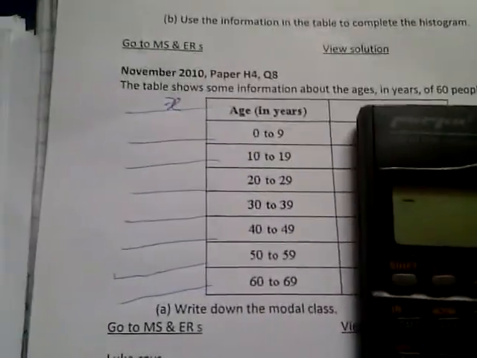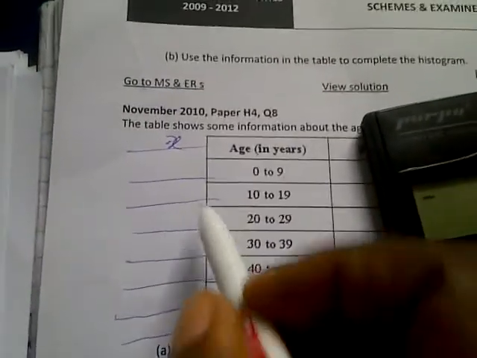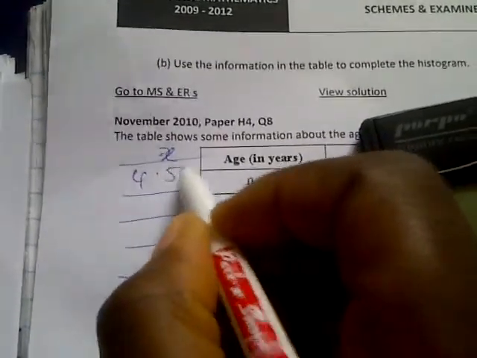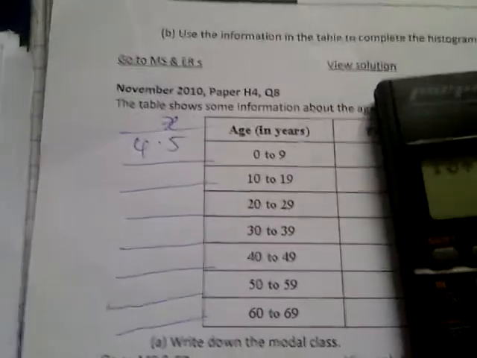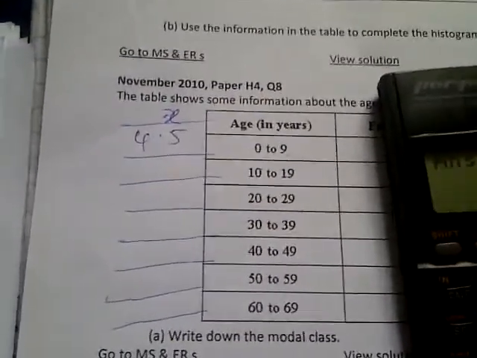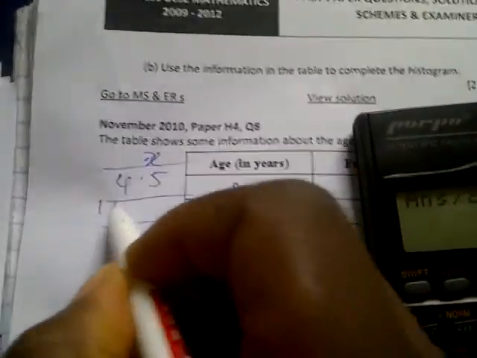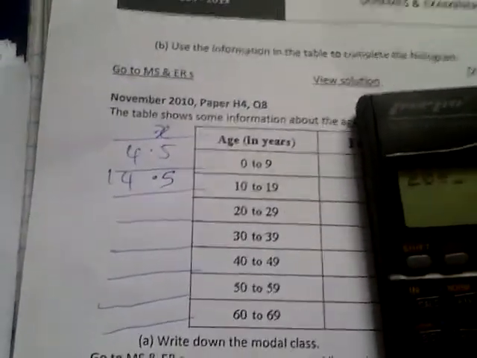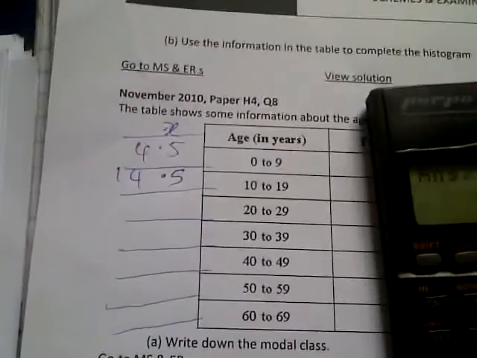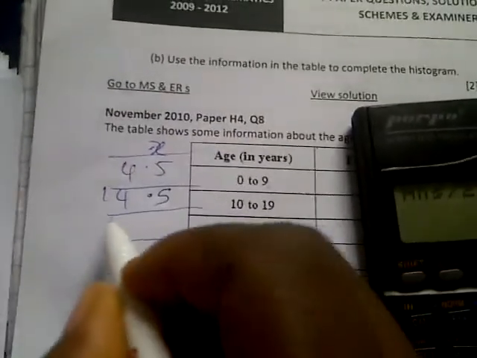So we have from 0 to 9 is 9. 9 divided by 2 is 4.5. Now 10 plus 19 is 29. Divided by 2 is 14.5. Now 20 plus 29, 49 divided by 2 is 24.5.